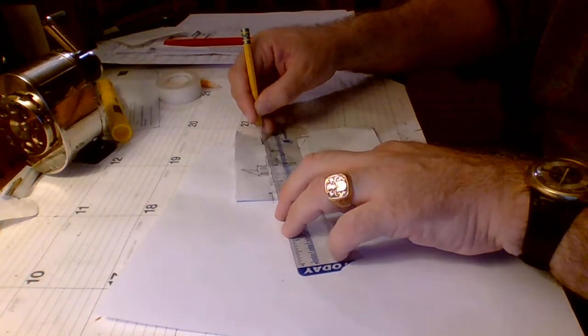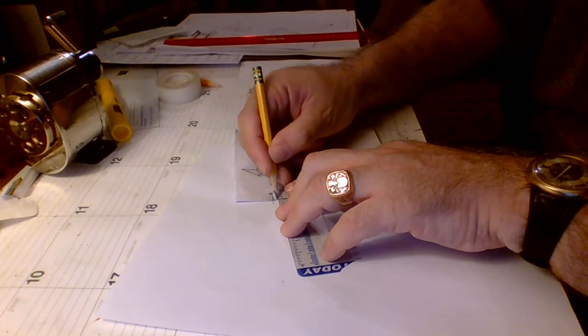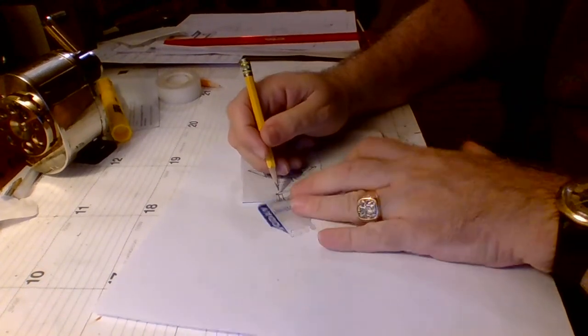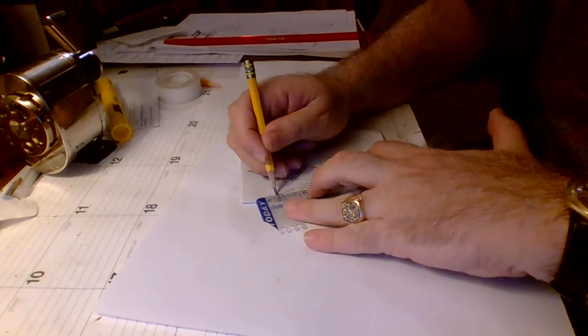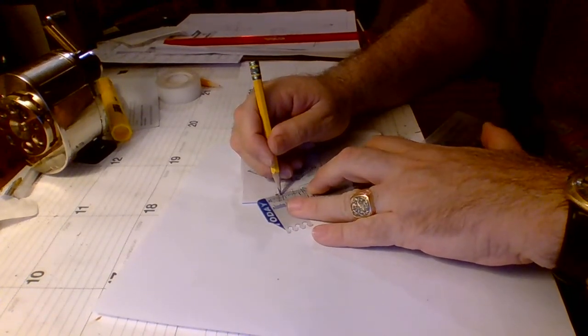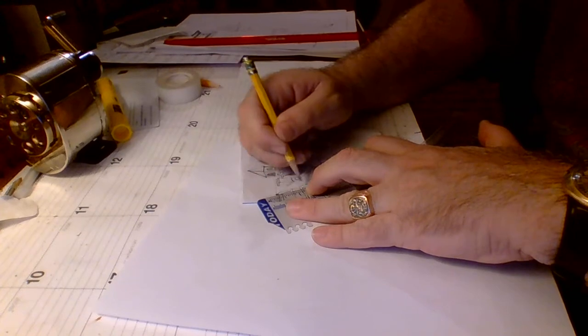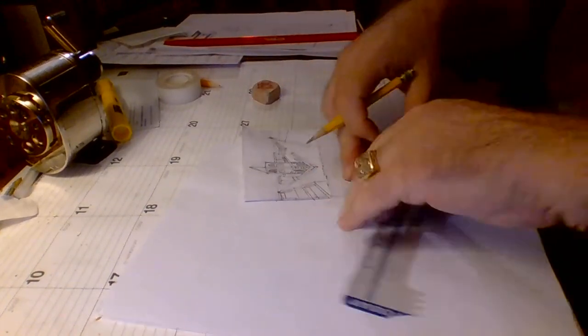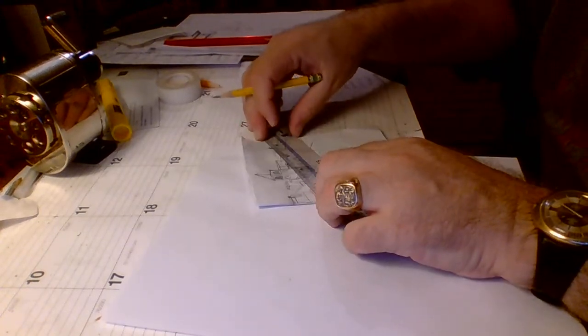Uh-oh, did I mess up? Oh, I did not. Put my angle here. Hopefully they line up, and no, they don't. So I'm going to do this trompe l'oeil. It's a French word, but that's how we make our rooftops.